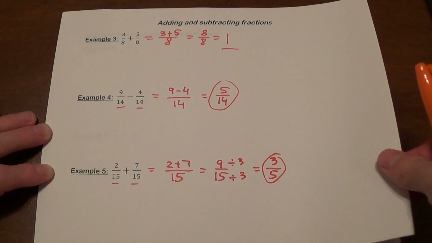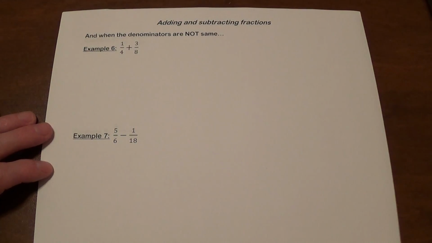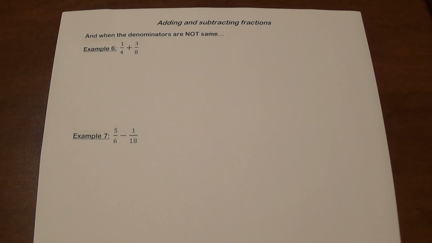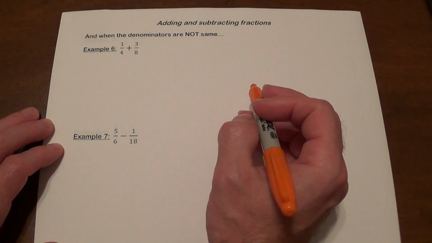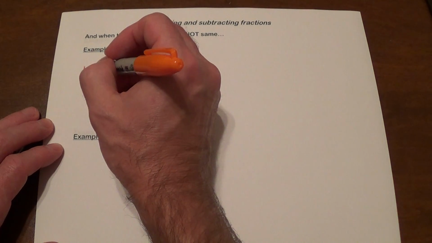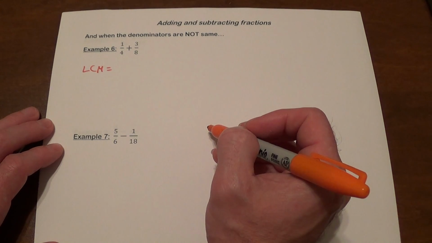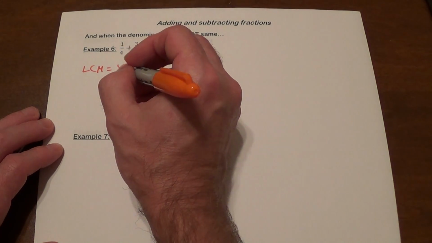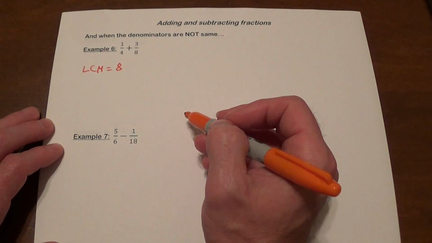Alright, so now what happens when the denominators are not going to be the same? If they're not the same, you're going to have to make them the same, right? For that, you will need to find a common denominator. So we'll look at the first example here, example 6. We got 1/4 and 3/8. So what is the least common denominator? What is the smallest number that can be divided by both 4 and 8? That number is 8. Right? 8 can be divided by 8 and 8 can be divided by 4.